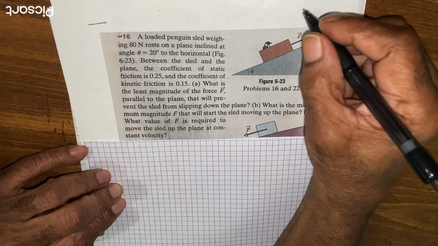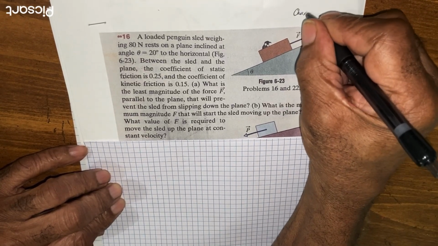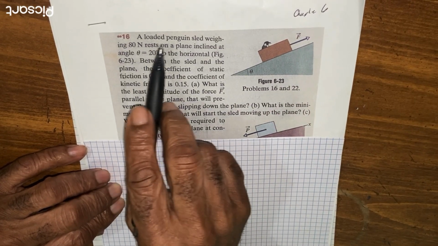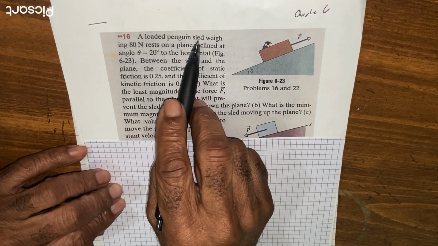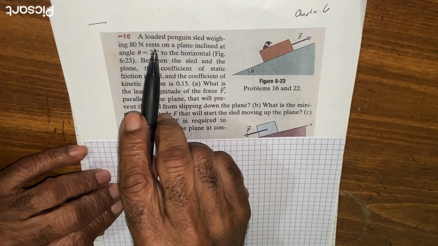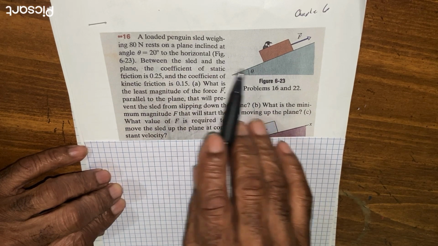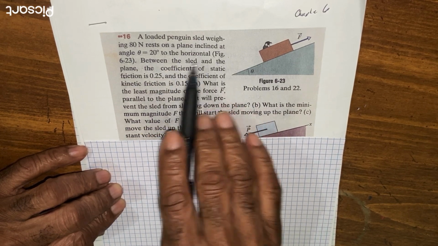Halliday and Resnick, Chapter 6, Problem 16. A loaded penguin's sled weighing 80 newtons rests on a plane inclined at 20 degrees to the horizontal.